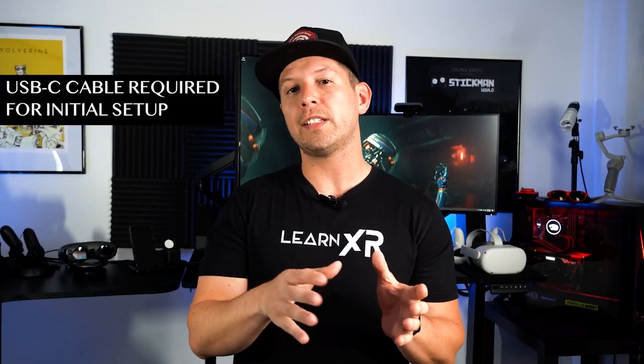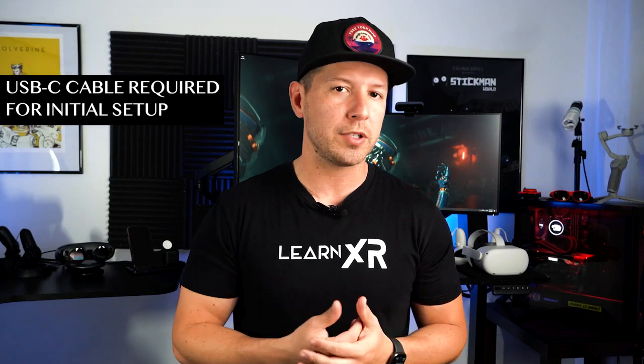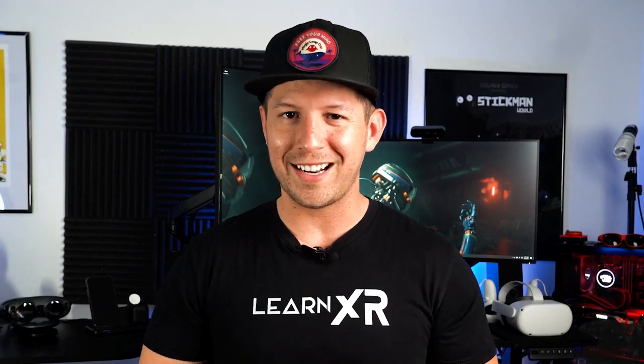Once you have that connected, you're going to be able to enable an option that allows you to transfer the APKs over Wi-Fi, in addition to metrics. You can also look at logs right in the Oculus Developer Hub. So it's a really cool tool, and I want to show you how to set it up. So let's go ahead and get to it.